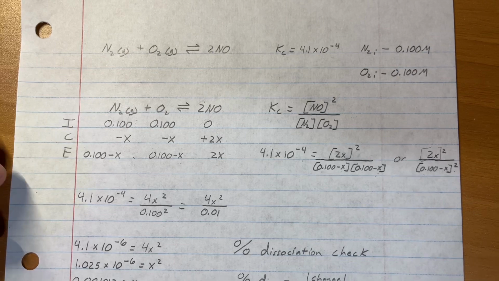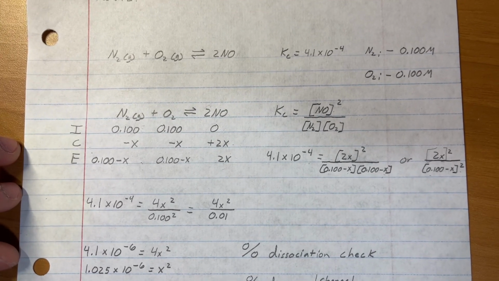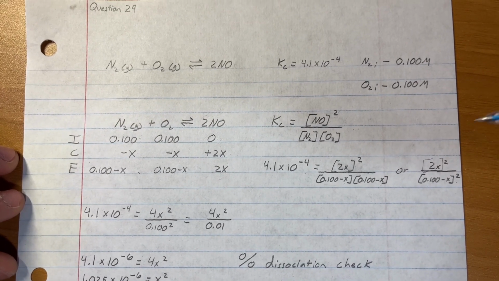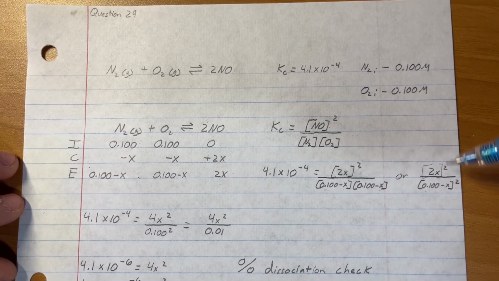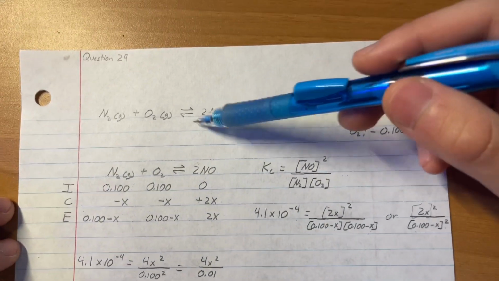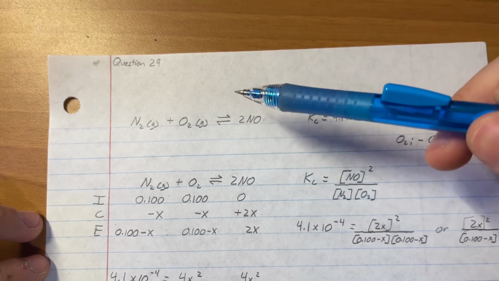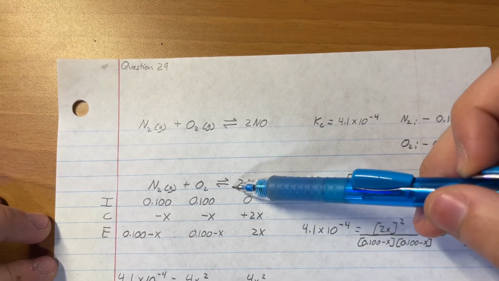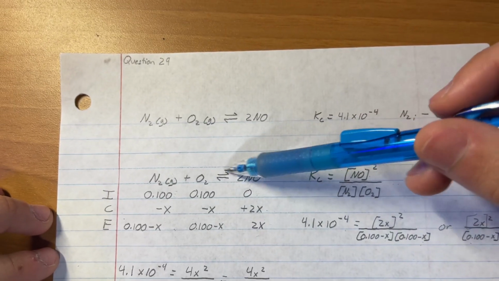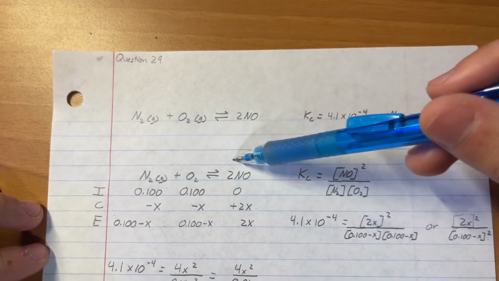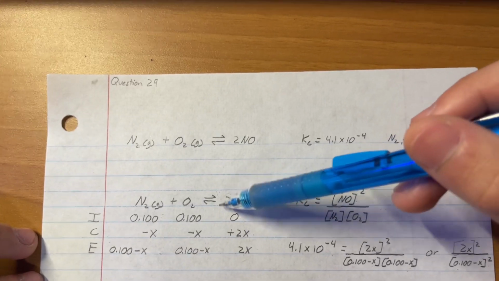Now this is the part where I go over a shortcut that we learned in class. You can tell by these double arrows that it's a weak reaction, not completely dissociating or associating into one.